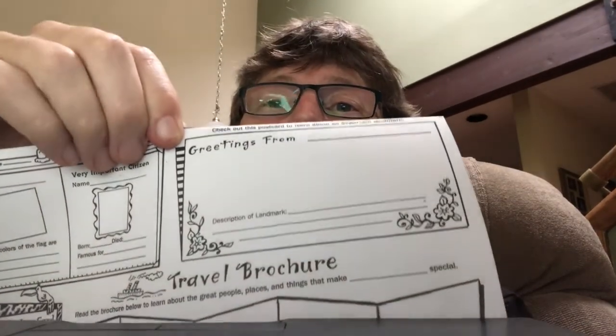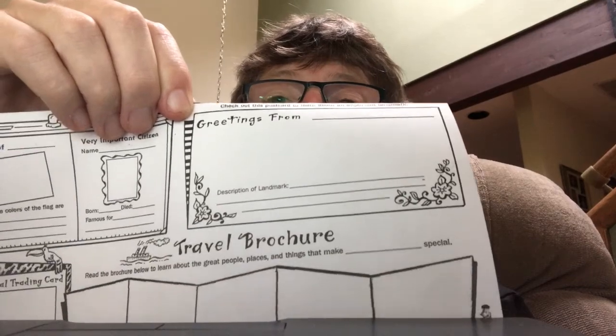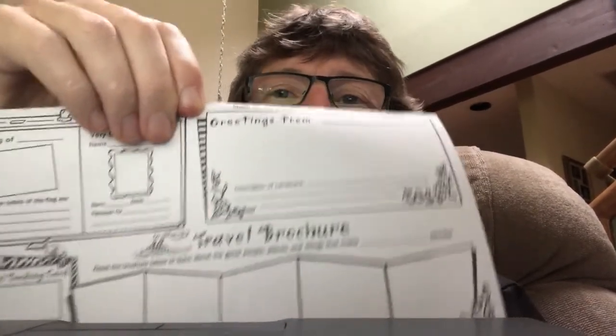Basically, sometimes there's a picture on one side and then a little note, and it could be from a landmark. So if we were going to send a postcard from Seattle, it might be from Pike Place Market, it might be from the Space Needle, or if it was from somewhere else in Washington, like Mount Rainier, then you would just talk about it in a real short note. And so that's all that is, okay? So hopefully you're getting these filled out.